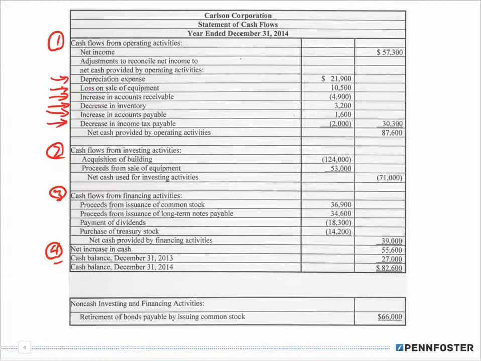And you have to go down to the loss on sale of equipment, okay? Well, if I have a loss on the sale, what is the effect on cash? That's an increase. I have to increase my cash.